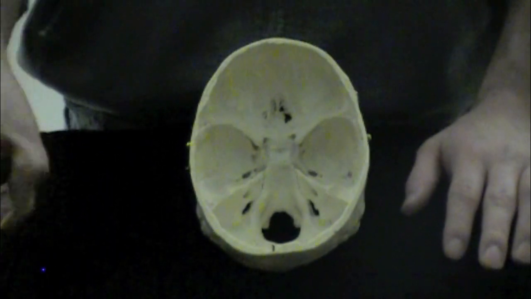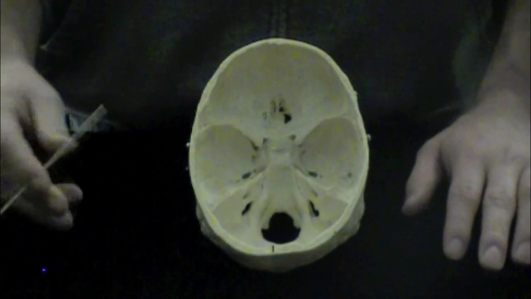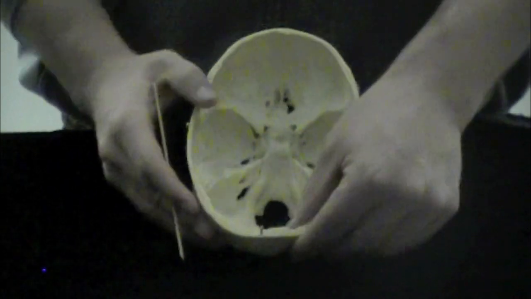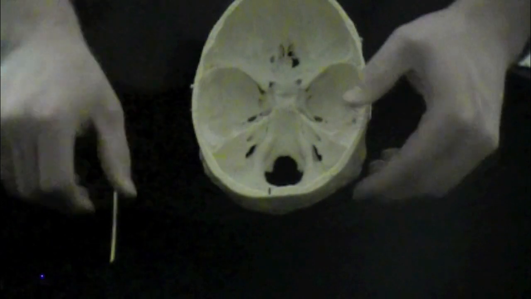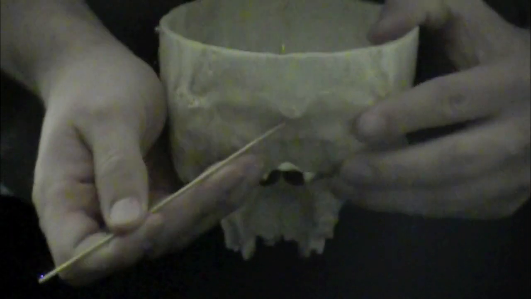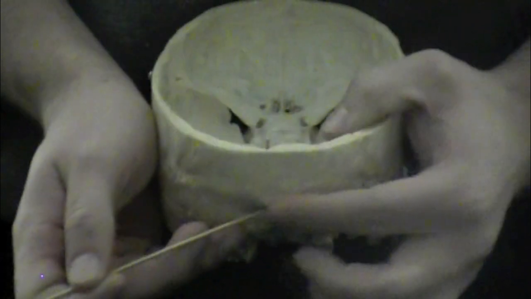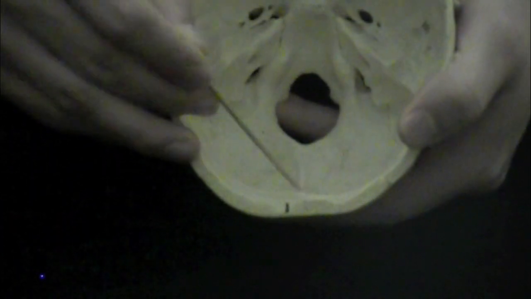Now we're going to take a look at the occipital bone. The flat part of the bone here, just like on any other bone, is going to be called the squamous part of the bone. And then on the squamous part of the bone you have two protuberances. You have an external occipital protuberance, that's going to be the bump on the back of your head. And then you have its counterpart, the internal occipital protuberance as well.